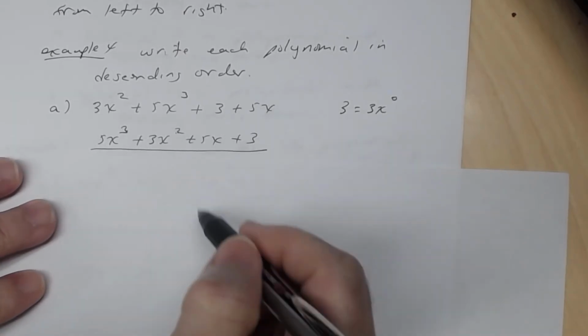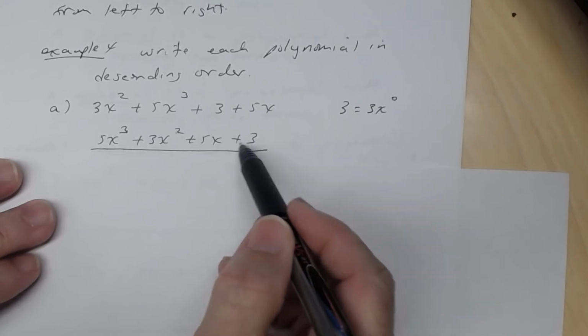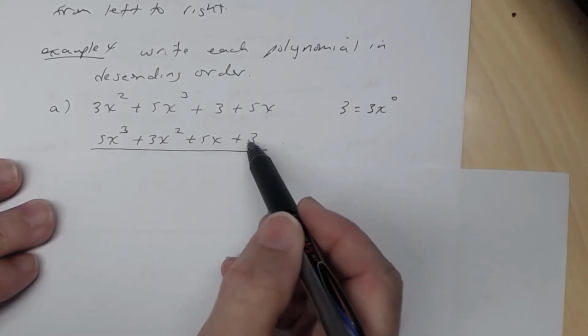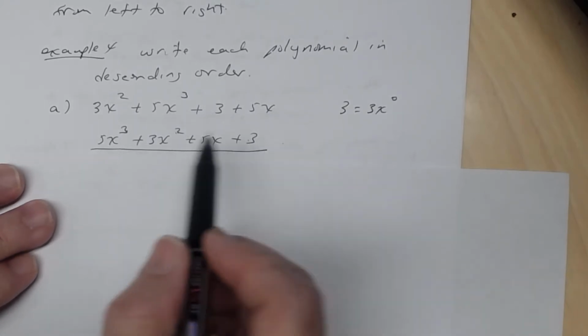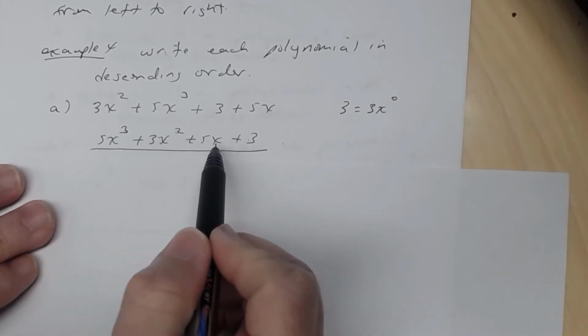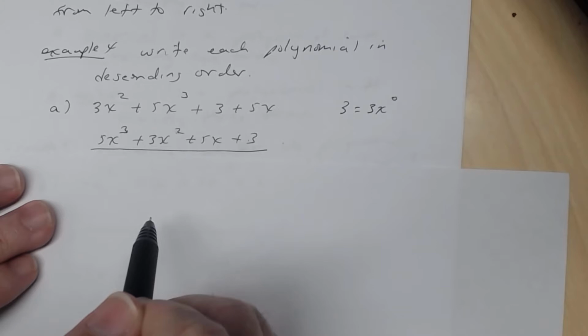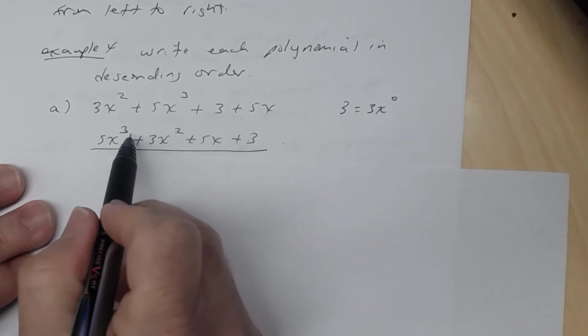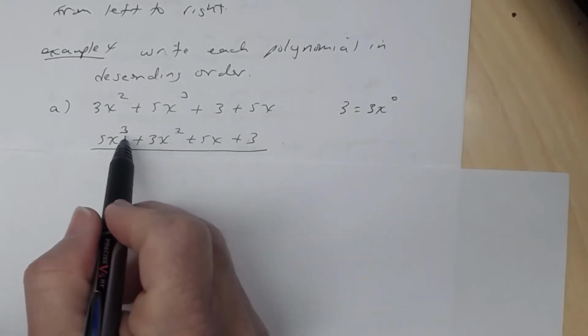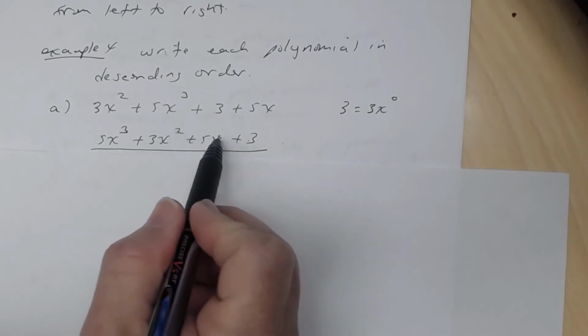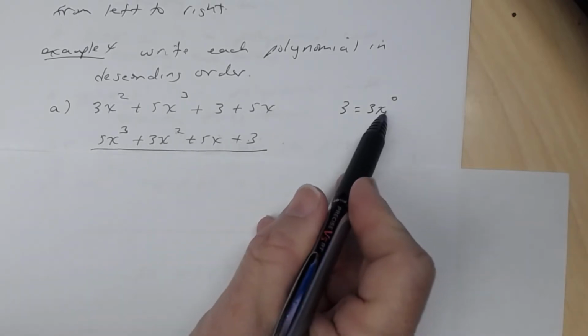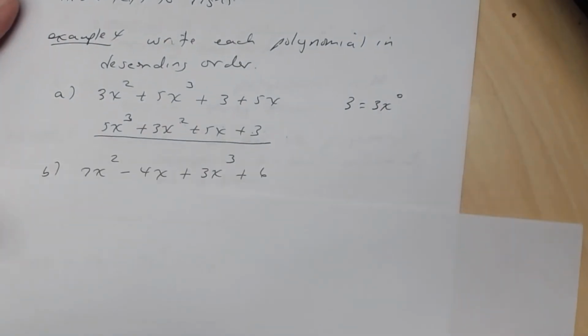I want you to notice as you go through this, your constant term is always listed last. The constant is always listed last. Notice the first 3 terms have the variable x, and then your constant term is listed last. Just make sure it's in decreasing order. That's going to be important in the next course as well. 3, 2, 1, and then 0. Got the next one?